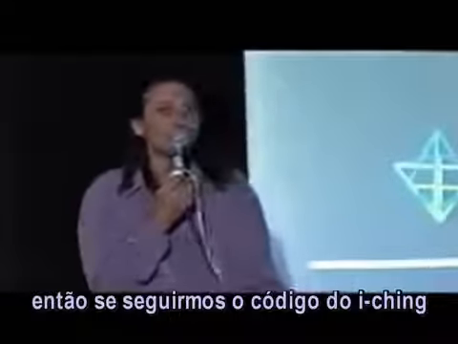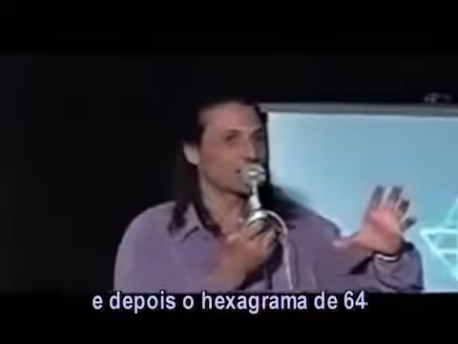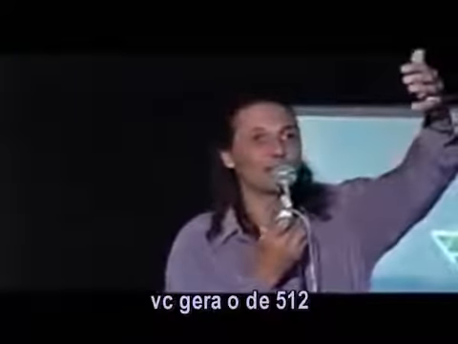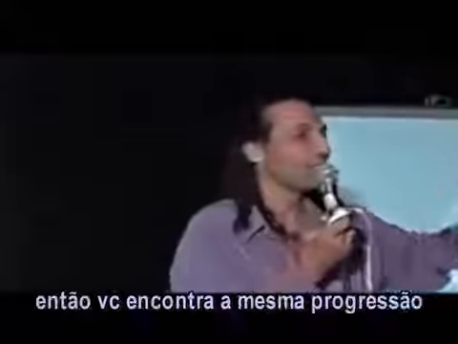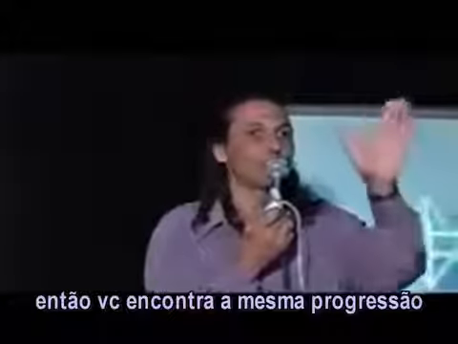So if you follow the I Ching code, which is the trigram with 8 first, and then the 64 hexagrams, and you generate the 512, then you follow the exact progression. Cool?